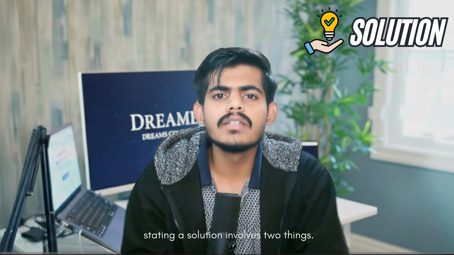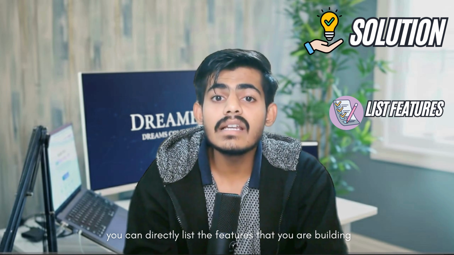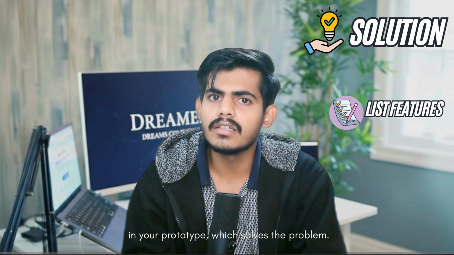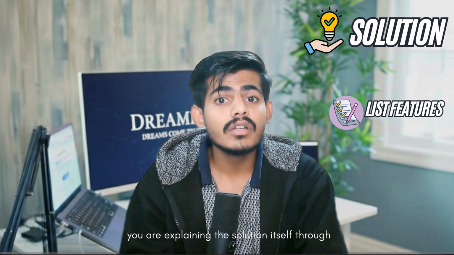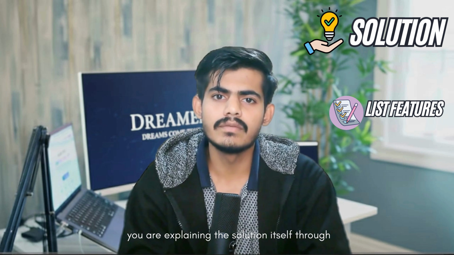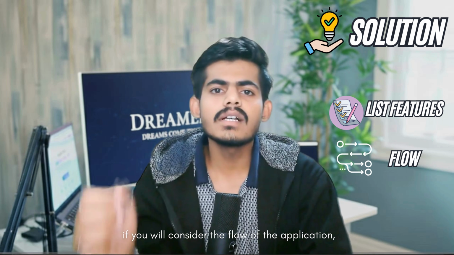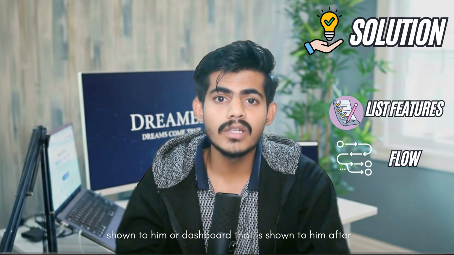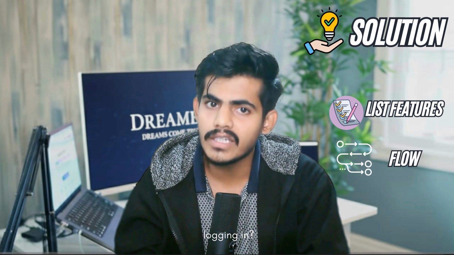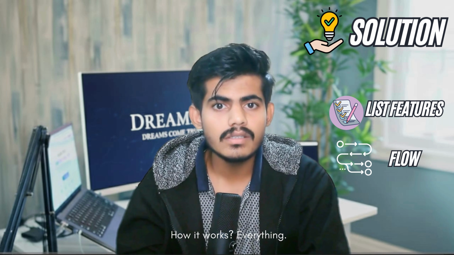Now, stating the solution involves two things. First, you can directly list the features that you are building in your prototype, which solve the problem. And second, you explain the solution itself through the flow of the application. If you consider the flow of the application: how the user logs in, what user interface or dashboard is shown to him after logging in, what happens on clicking a particular feature, how it works, everything.